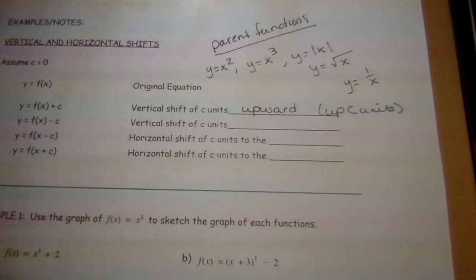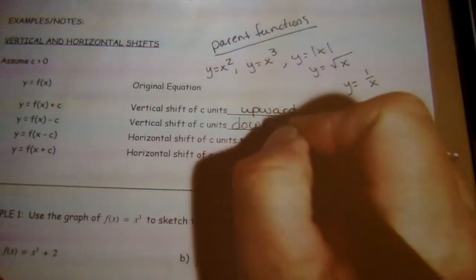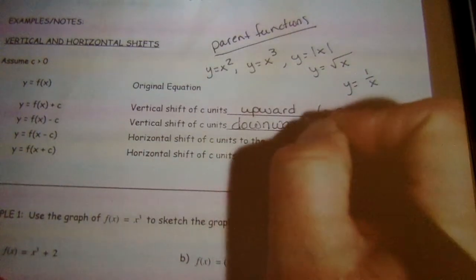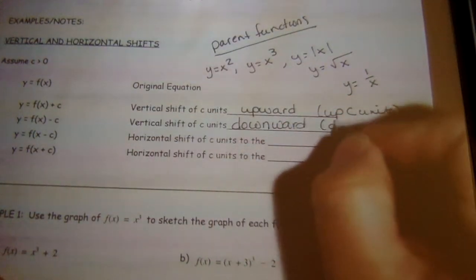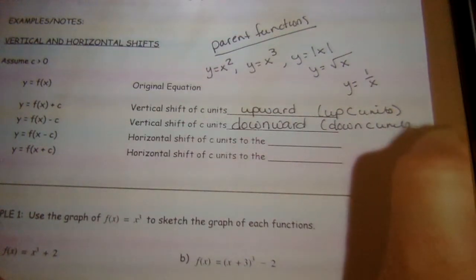If it's minus c, like x squared minus 5, x cubed minus 3, absolute value of x and then outside that minus 3, what does that do? It's a vertical shift of c units down.